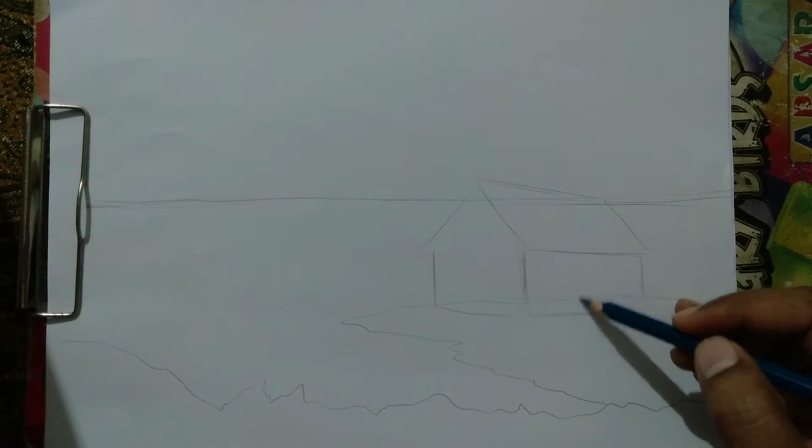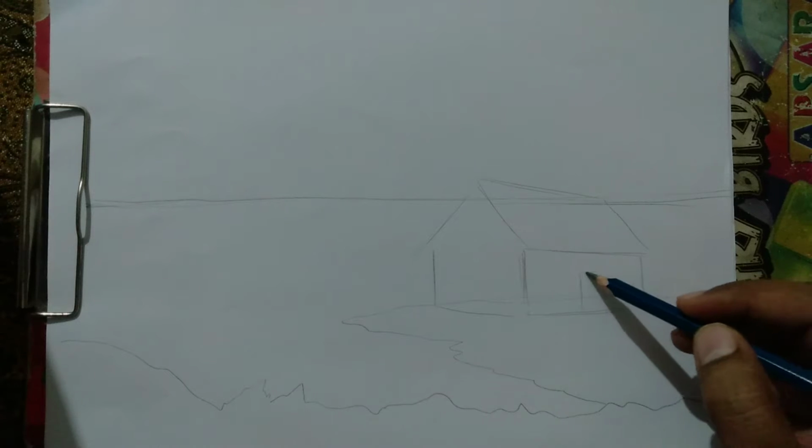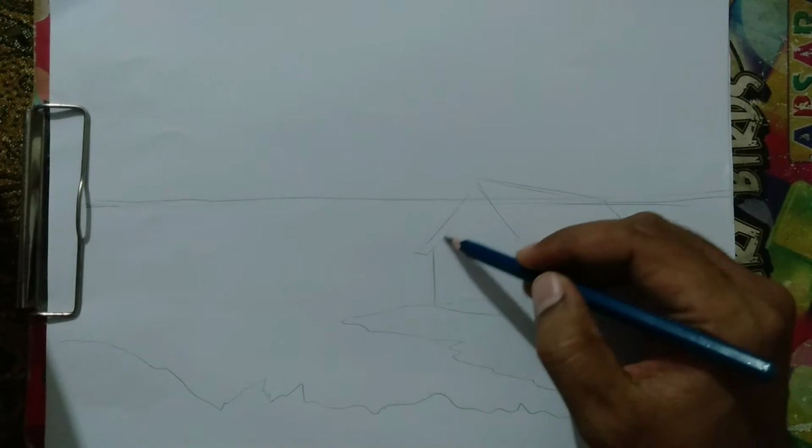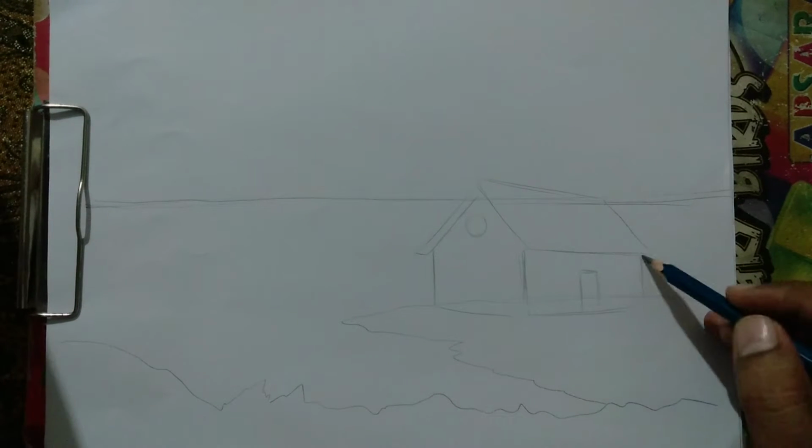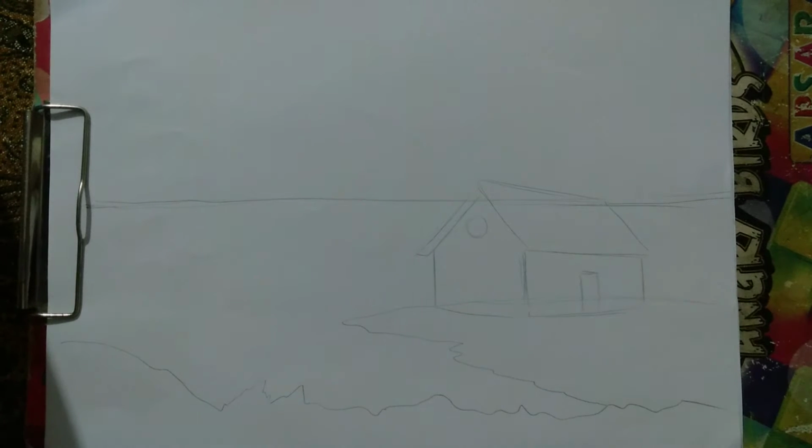this landscape drawing part I already showed in a previous video. Now I am showing how to color the landscape.